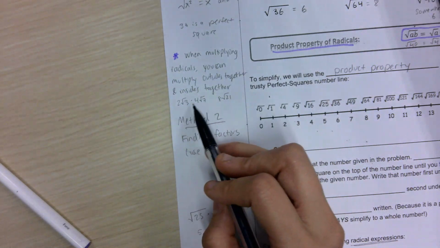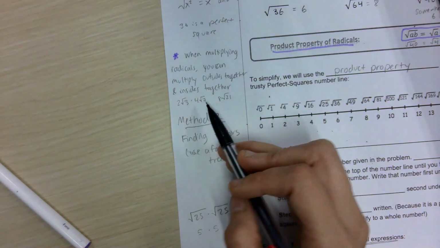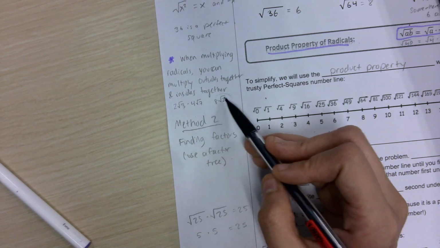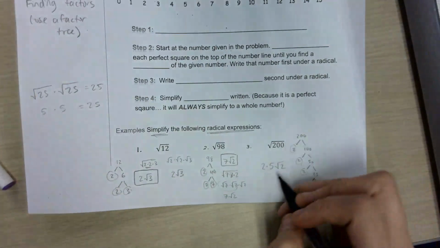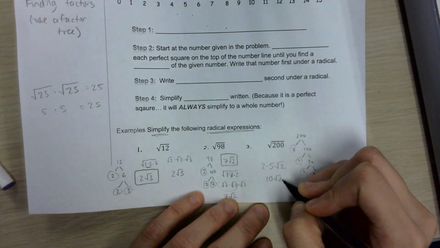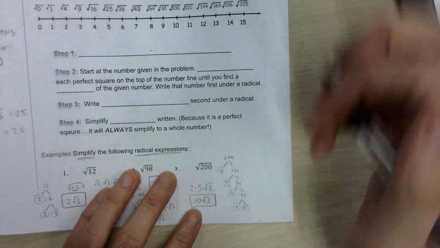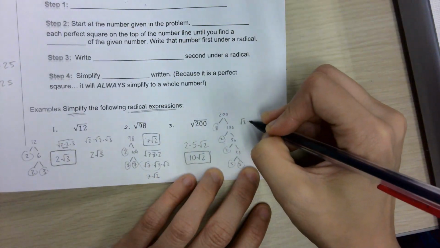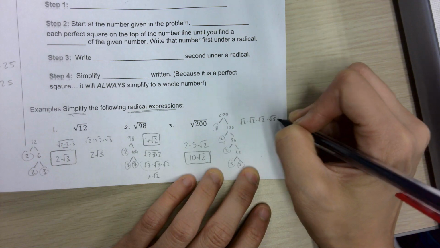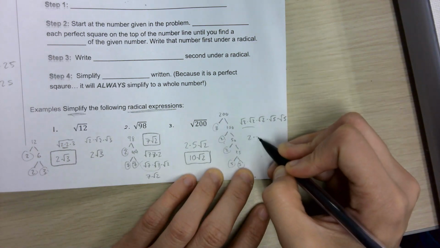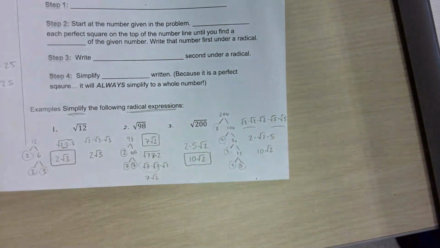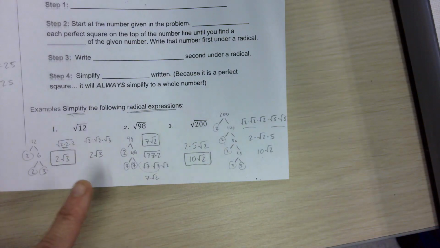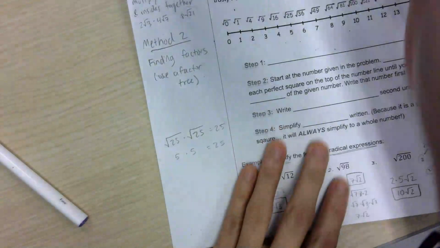Whatever's on the outside has to stay on the outside. Whatever's on the inside has to stay on the inside. If you can then simplify this and pull stuff to the outside, you can. But this is the rule for multiplying radicals. So if we go back to our example, we have 2 times 5 root 2. This is all on the outside, so this would become 10 root 2. If you wanted to rewrite it, you could do root 2 times root 2 times root 2 times root 5 times root 5. This becomes a 2, this becomes a 5, and then we can simplify to 10 root 2. So this is the way to do it using a factor tree.